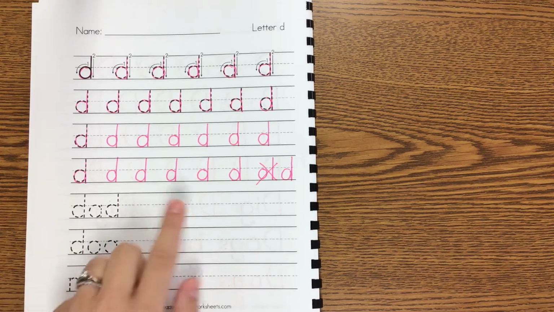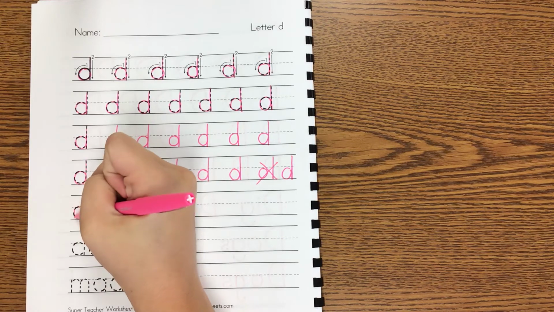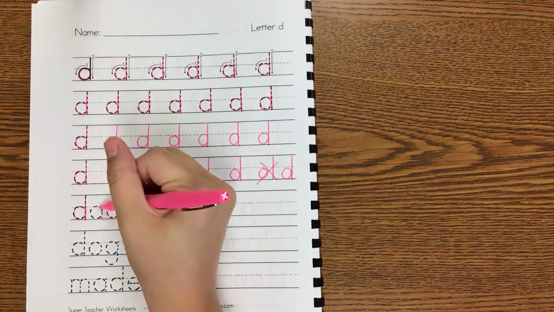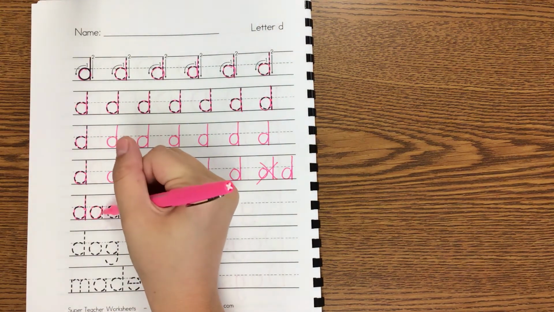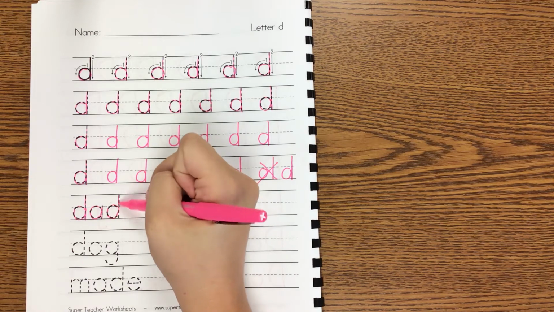So now we're going to drop down here and we are going to trace the word dad and we're going to write it 2 times on the line. Let's trace the word dad. So we have our lowercase d, so we know we're going to do our ball and a tall man. A is almost the same. We make that ball first and a short man. Then we're going to do D again. Ball and a tall man.